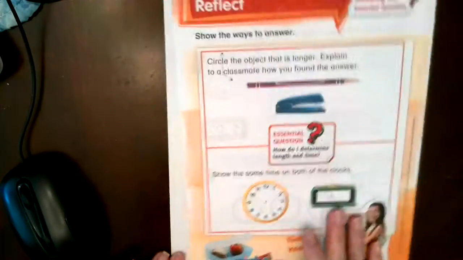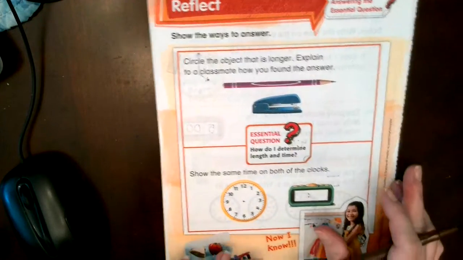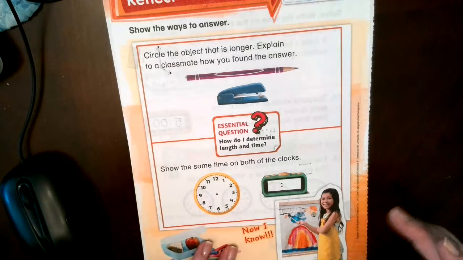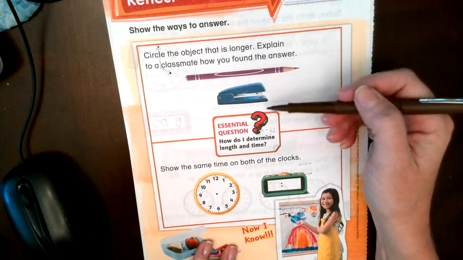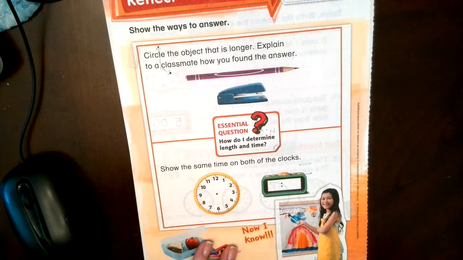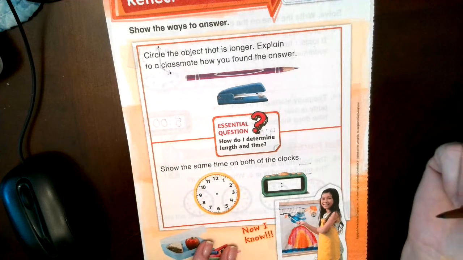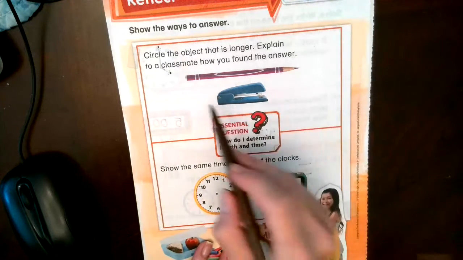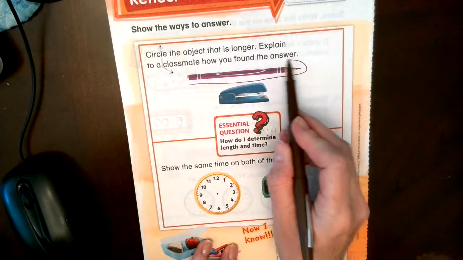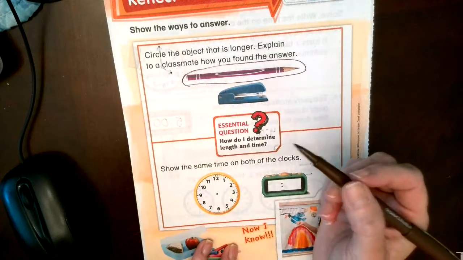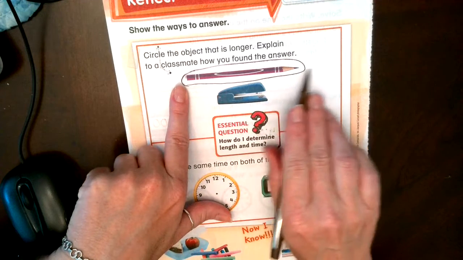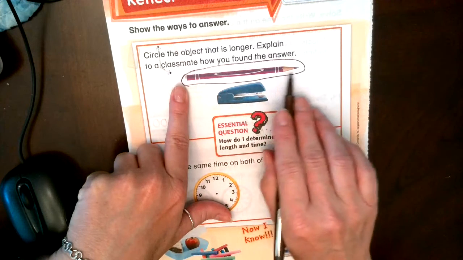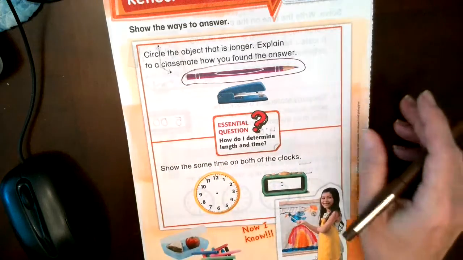On the back, it says circle the object that is longer. Explain to a classmate how you found the answer. So we can kind of talk this out, or you can talk to someone in your house. But which item is longer? That's right, the colored pencil is longer, right? And how do we know it's longer? Because if we were to put this right at the end, it would be that much longer. It has more space to it, right?